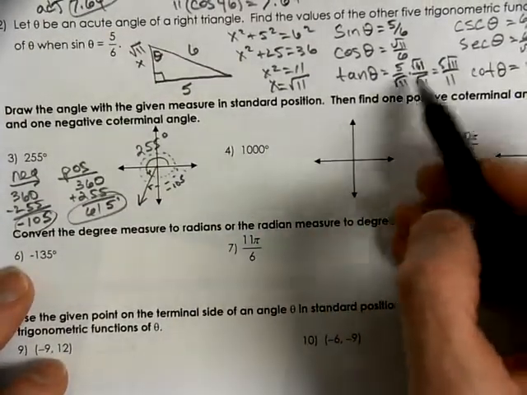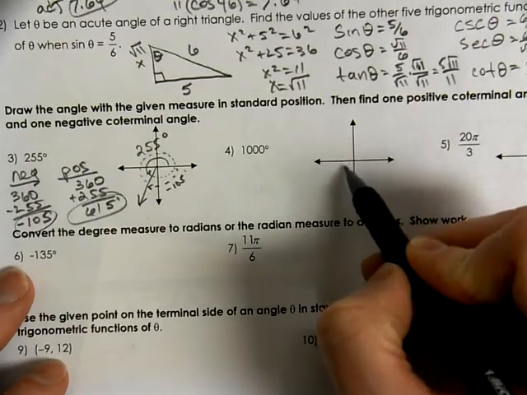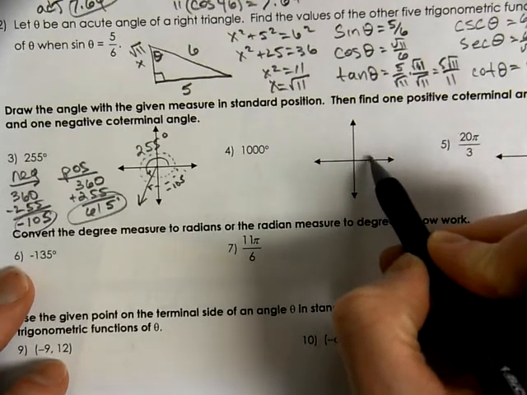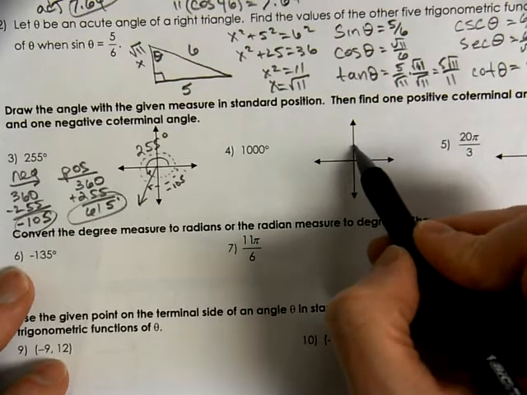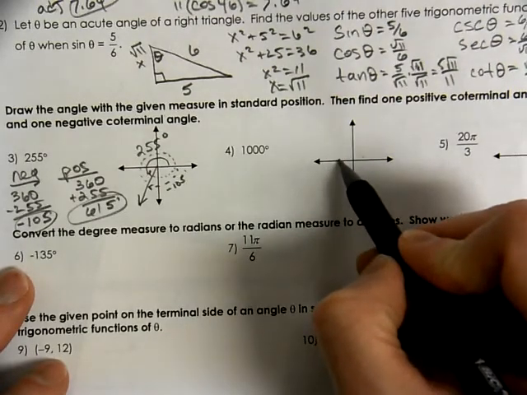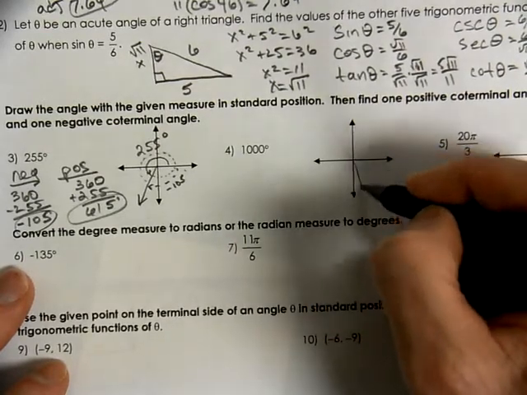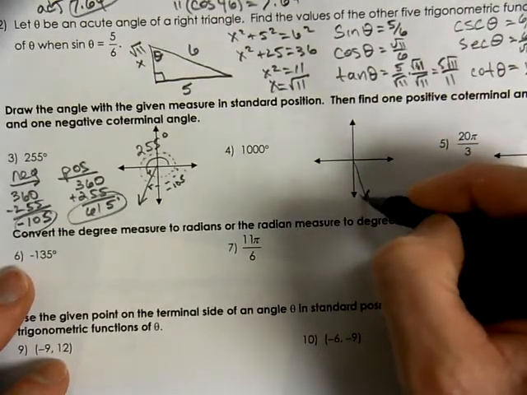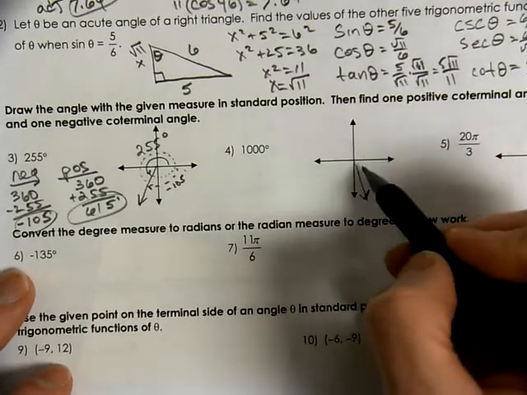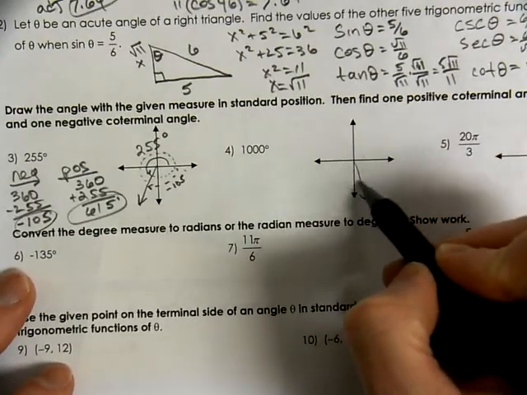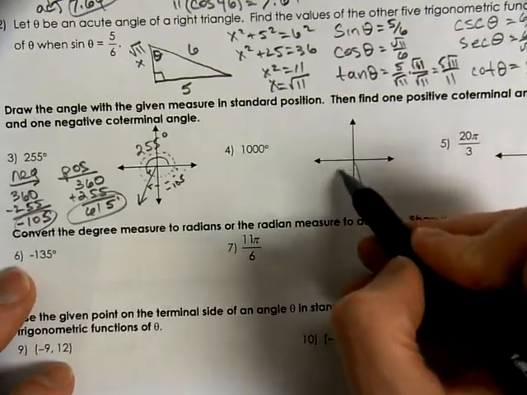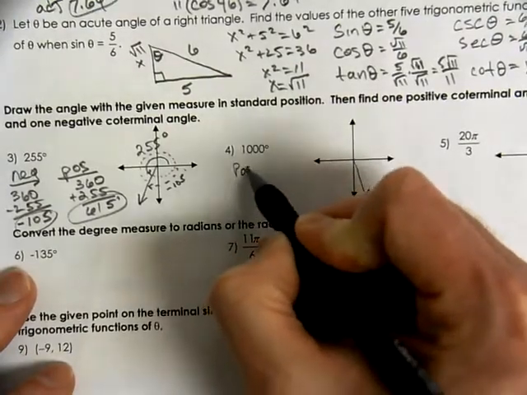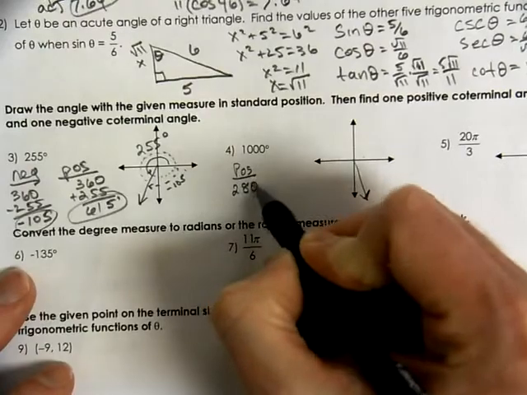Now an angle of 1,000. We're going to go around a circle once to get to 360, a second time to get to 720. 720 and 90 is 810, 900, and then 100 more degrees would be just off to this direction. So 100 more degrees is 10 more than 90, 10 more than that 90. So this seems to be 10 degrees in there. So this is 280. The positive is going to be 280.